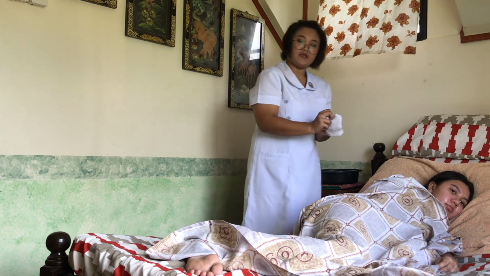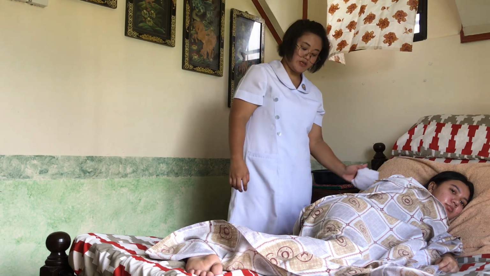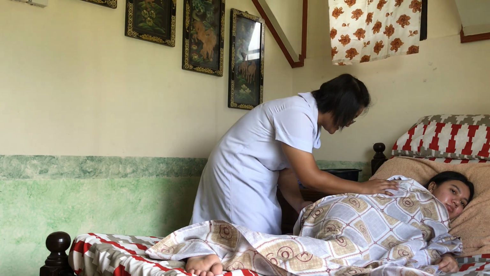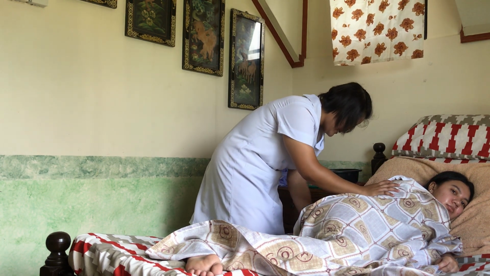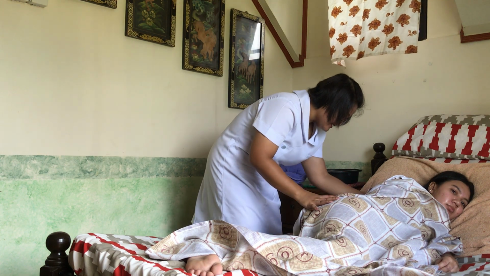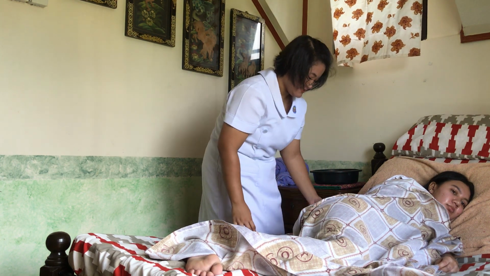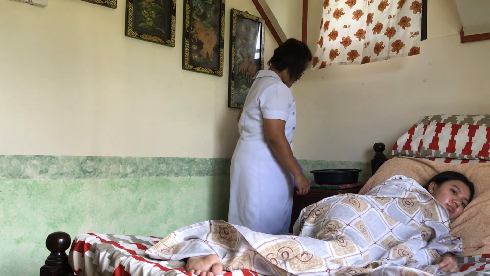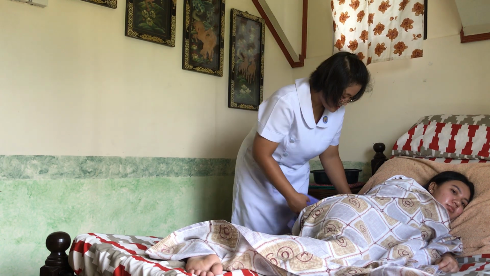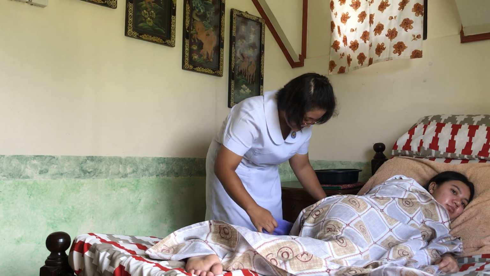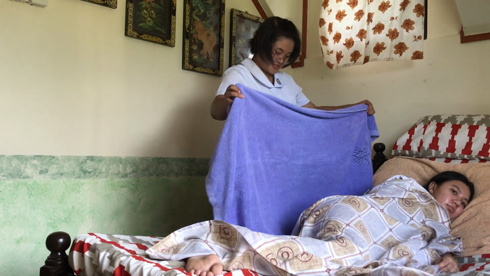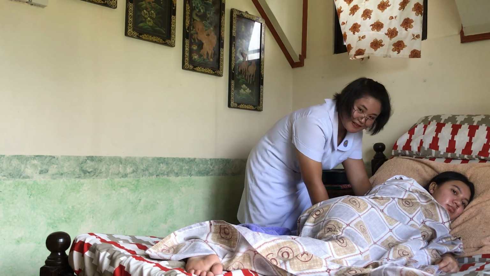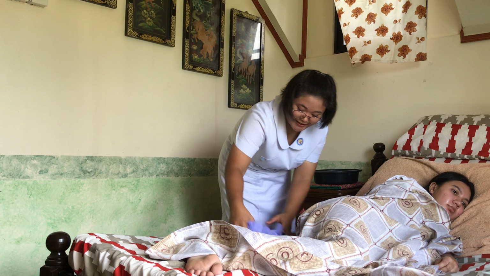Again, use long firm strokes starting from the nape down. Before starting, we need to place a bath towel lengthwise.